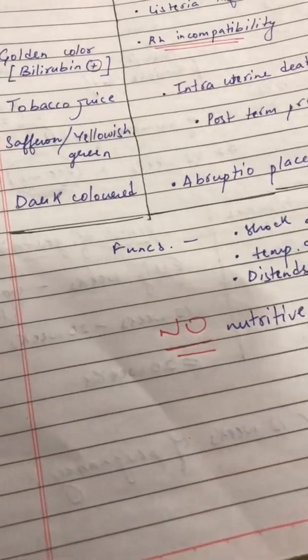Now, I'm coming to the last thing of my topic, which is how to measure amniotic fluid. For this, we need to do an abdominal ultrasound.